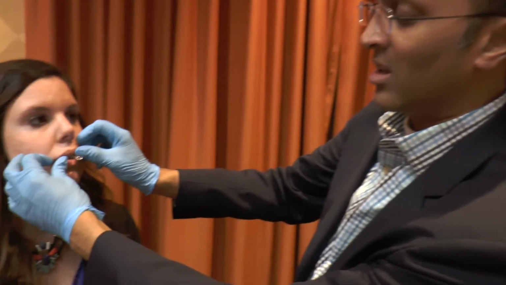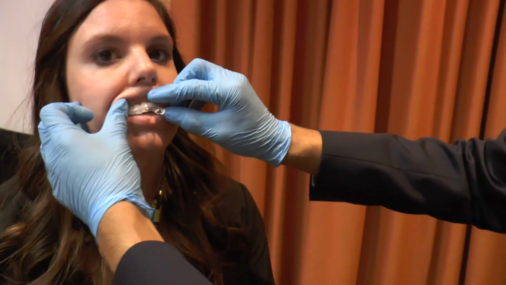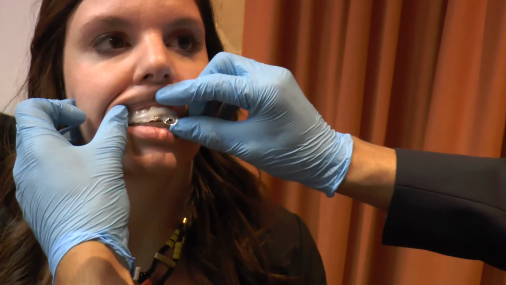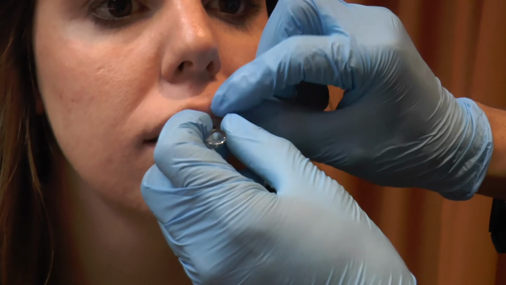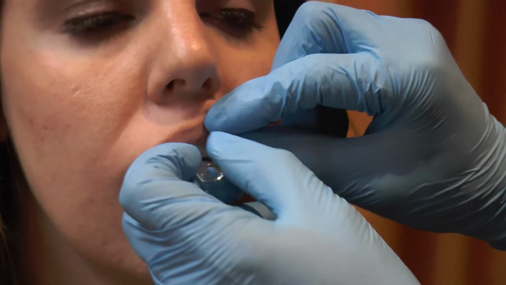So what you want to do is intermittently take a look at this, and make sure that the color converts from clear towards white, as you can see. So it's time for us to gently remove the upper component. Go ahead and open for me.